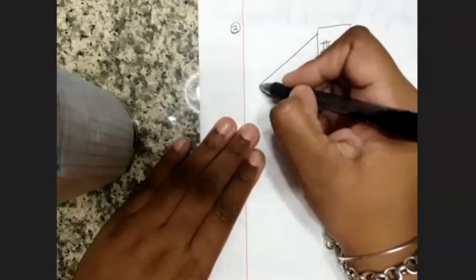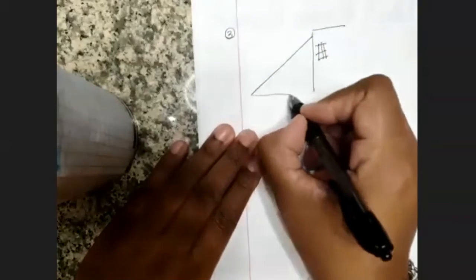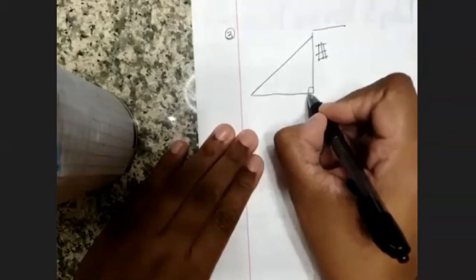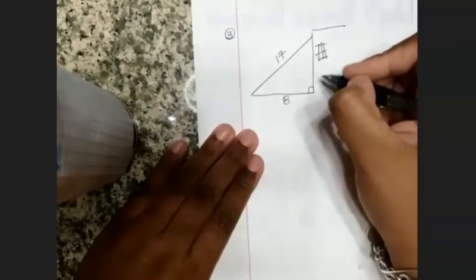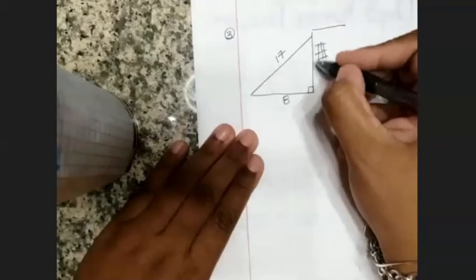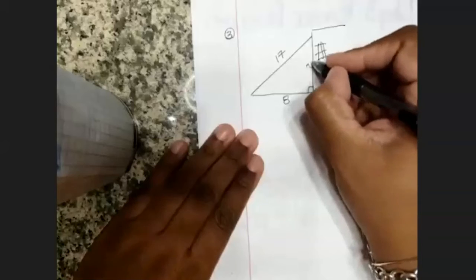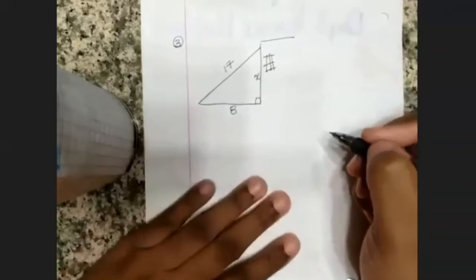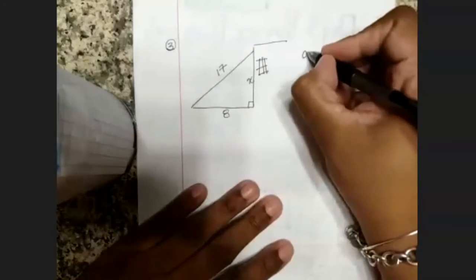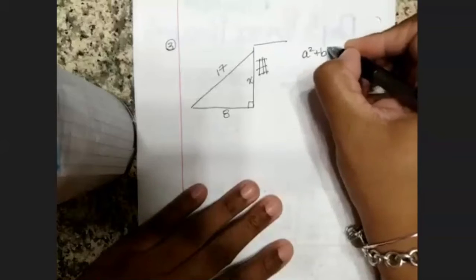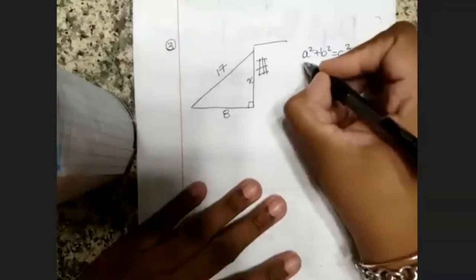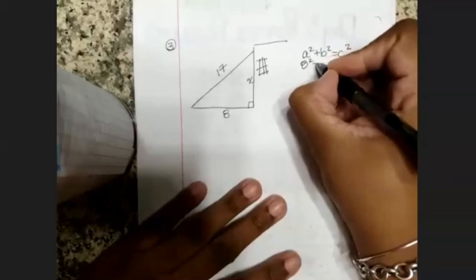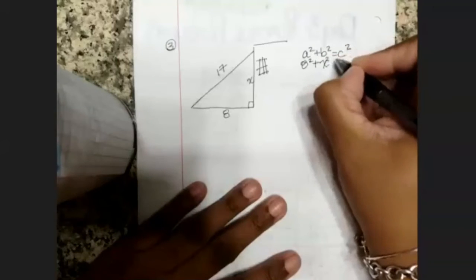Now number 3 gave us a diagram, but I have to draw it out on my paper. So just bear with me while I draw this out. And so we can see we have a right triangle for my diagram. We have a ladder leaning against the side of a building. That's a very popular Pythagorean theorem problem.